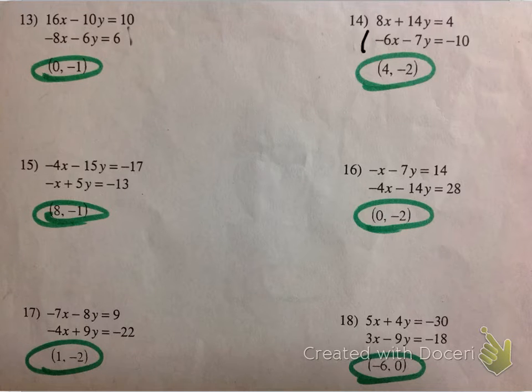Alright, so the next question then is 14. Same questions. We're going to say, does anything cancel as it is? No. Does just changing a sign help me? No. So then, can I get a 6 to an 8 or a 7 to a 14? And the answer is that I can get a 7 to a 14. Now I want you to notice that the 14 and the 7 are already opposite signs, so I don't have to worry about multiplying by a negative. So I'm going to multiply by 2.